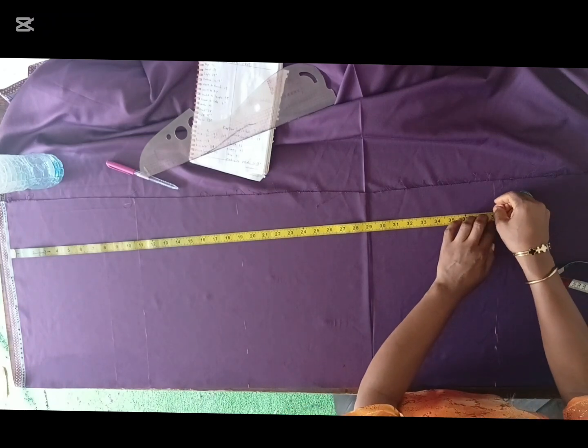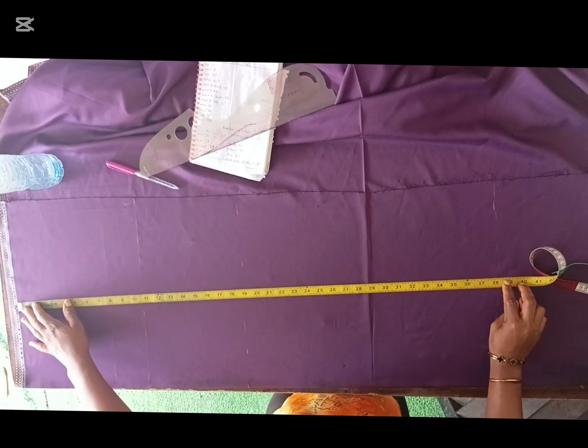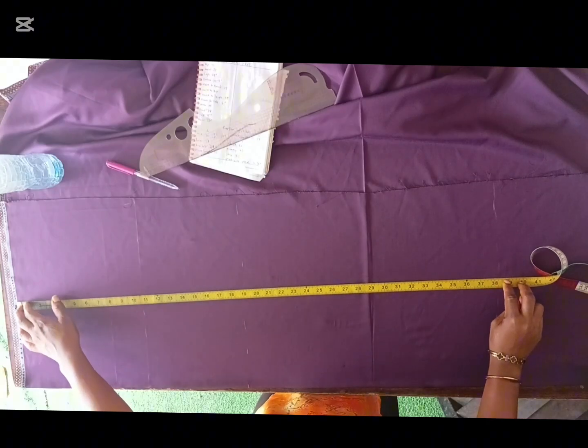So these are all the vertical lines. By the time you're done taking the vertical line, then you take your horizontal line, which is the round circumference of your body.